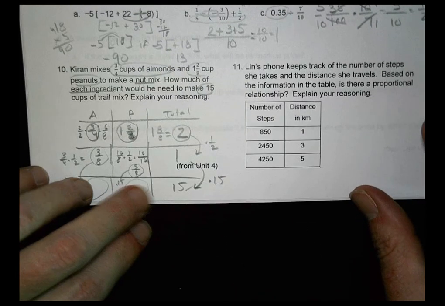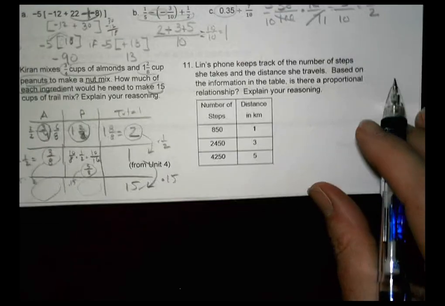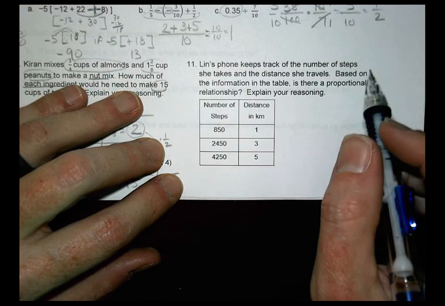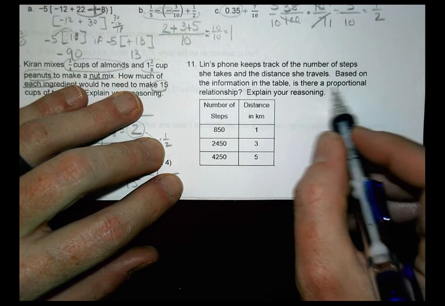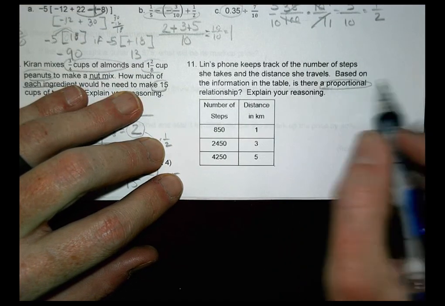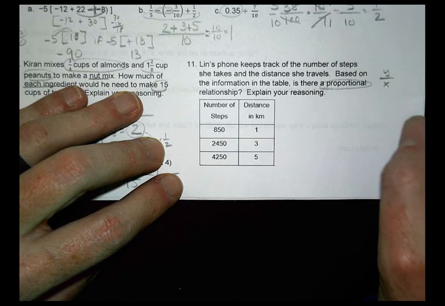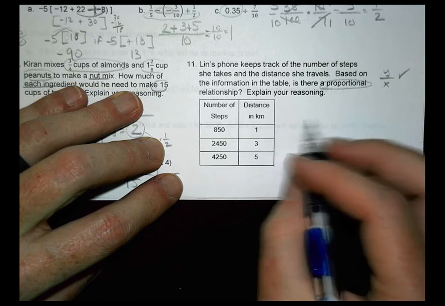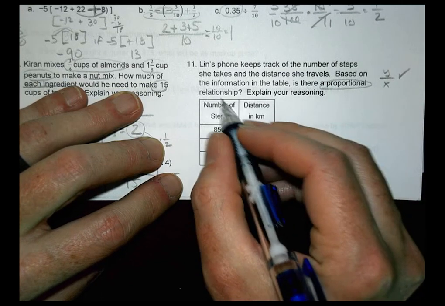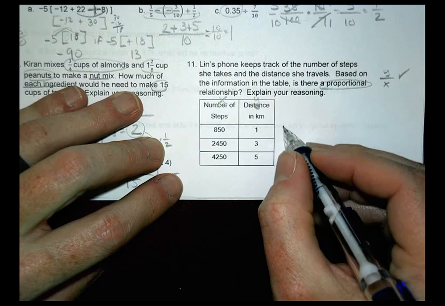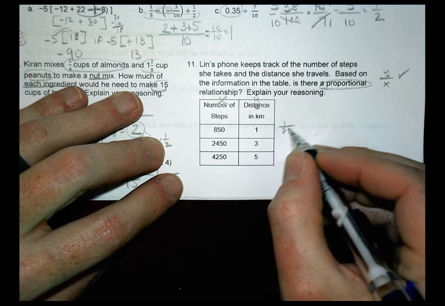Okay, number 11, last one for the day. It says Len's phone keeps track of the number of steps she takes and the distance she travels. Based on the information in the table, is there a proportional relationship? So proportional, remember that's going to be that y divided by x, and it should be the same for each one of these. So for example, if this is x and this is y, then our y divided by x, the first one, is 1 over 850.